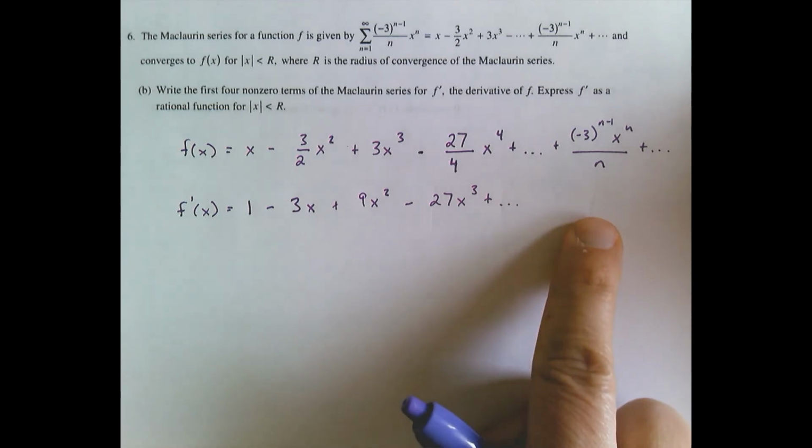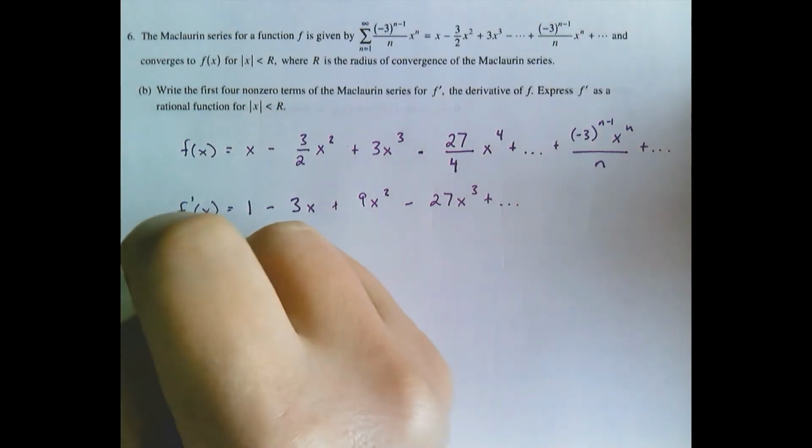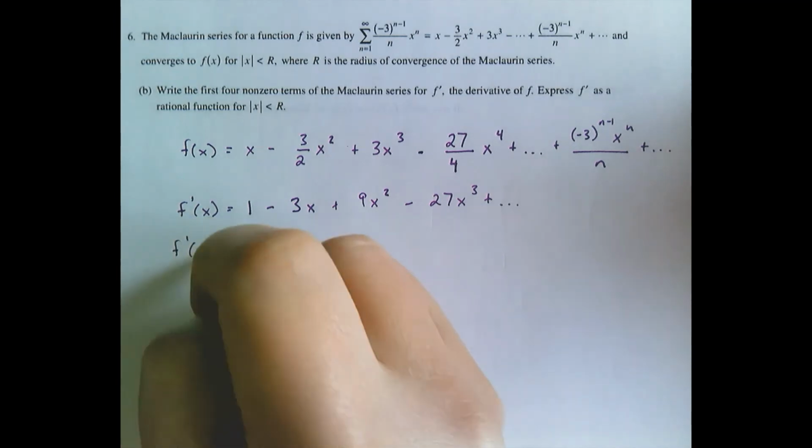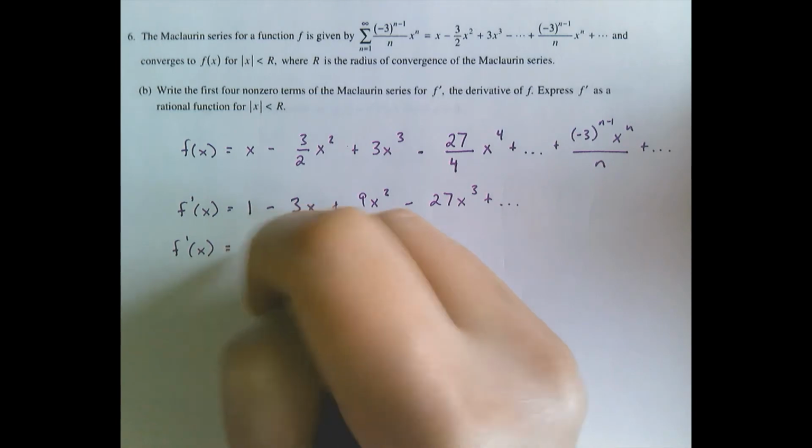I'm not going to show the derivative of the general term because they only ask for the first four non-zero terms, which we have there. It might be worth noting that there's a pattern that exists here.